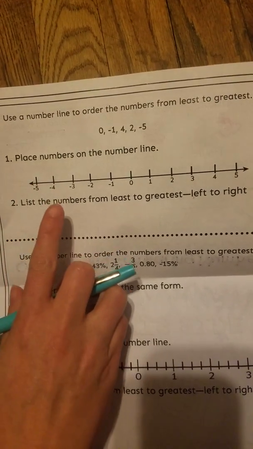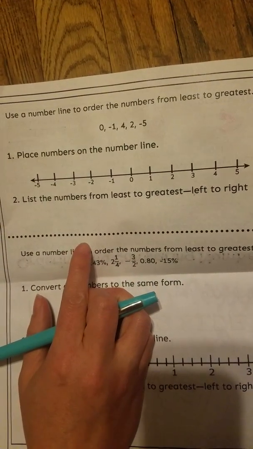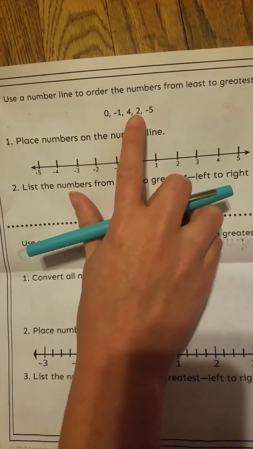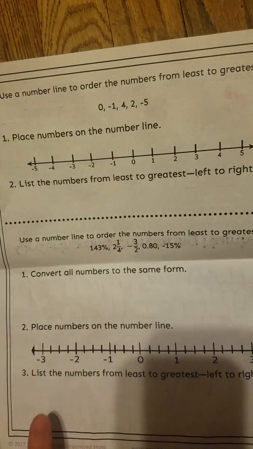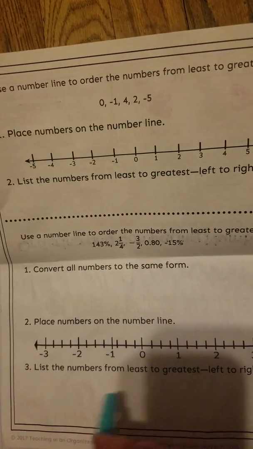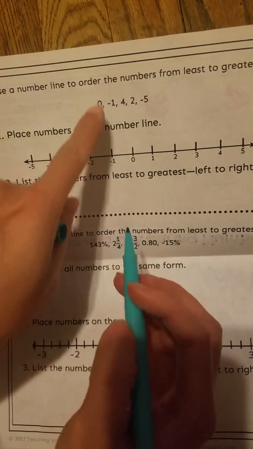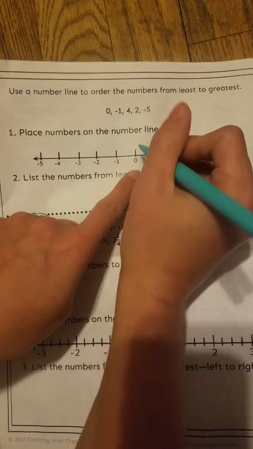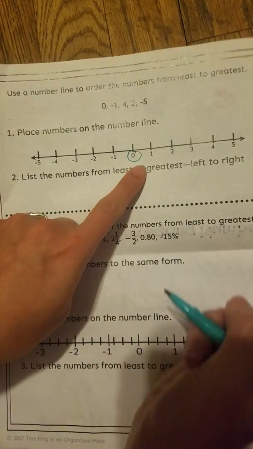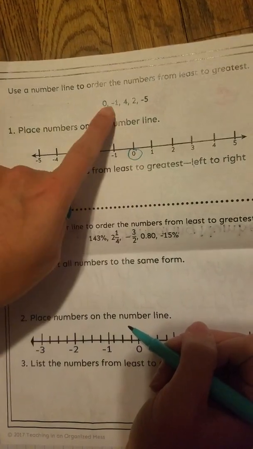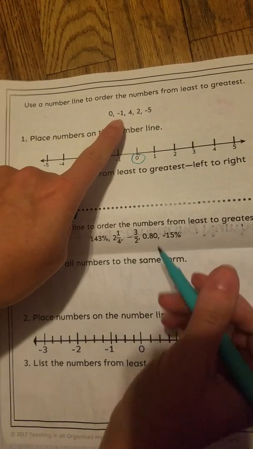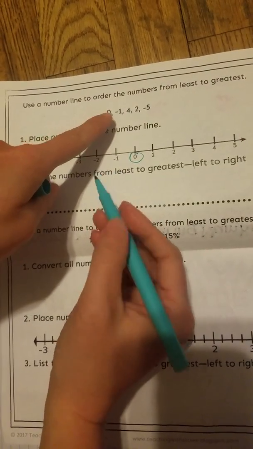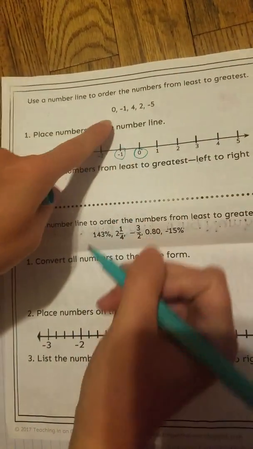Now we're going to use this number line to order the numbers from least to greatest. We have 0, -1, 4, 2, and -5. So I'm going to go by each number and I'm going to circle it on the number line. 0 is our first one, so I'm going to circle 0. -1 is our next one, and we're going to have to go to the left because on the number line, the negatives go to the left. Circle -1.